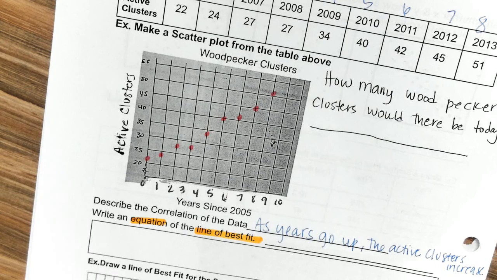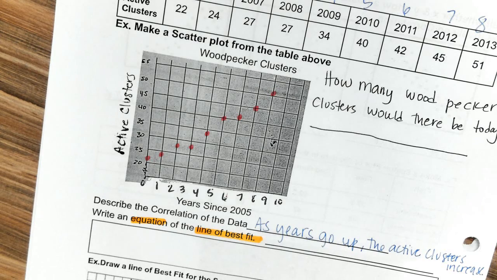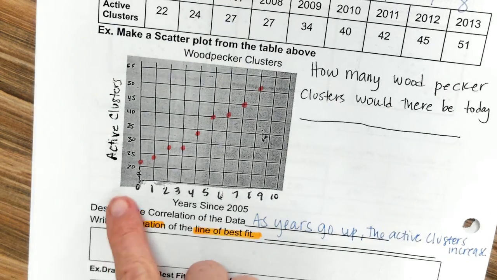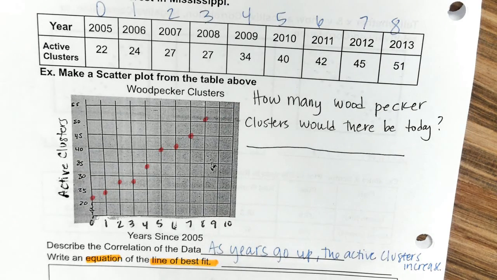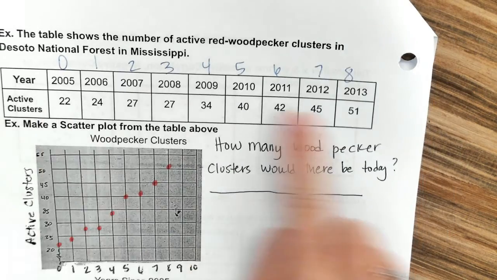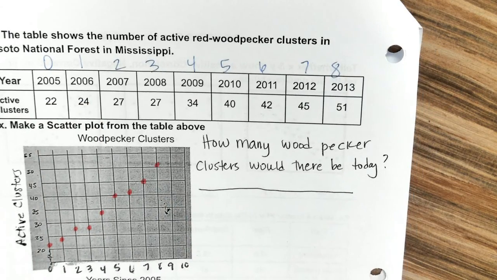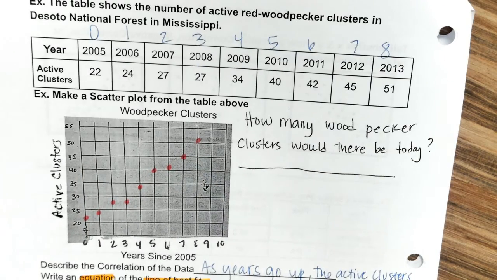Your calculator will do this for you using what button? Stat. Now, here's the problem. If it's a perfect straight line, you only need 2 dots to go in stat. But because it's not a perfect line, and we want a line of best fit, you have to put in every single number into stat. That's the only part that's not fun about this lesson, is every one of these has to go where? In stat. So we're going to go to stat.